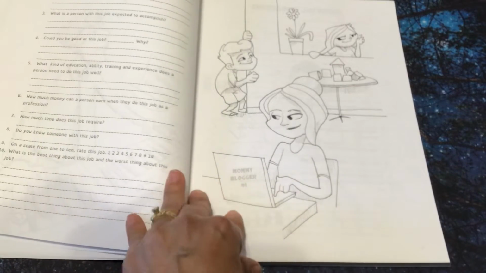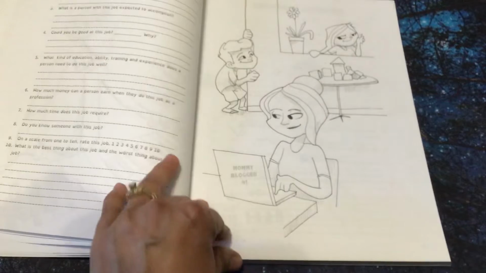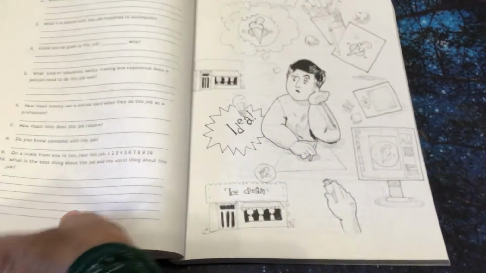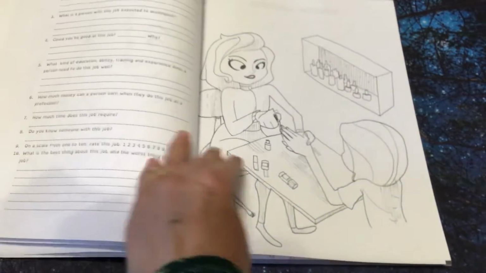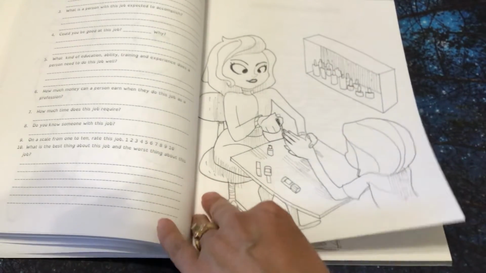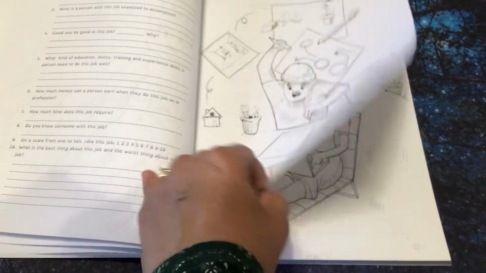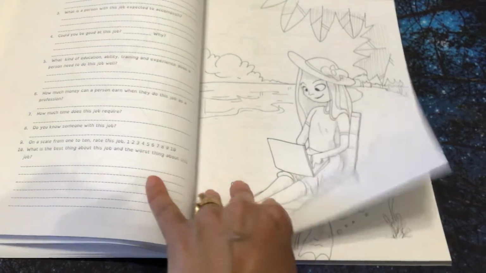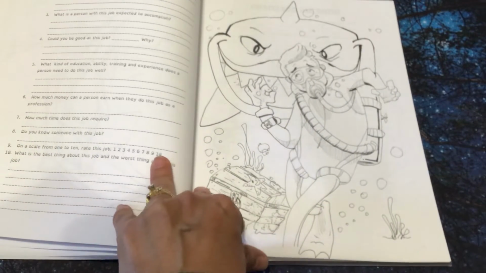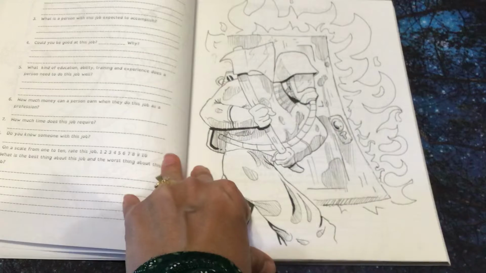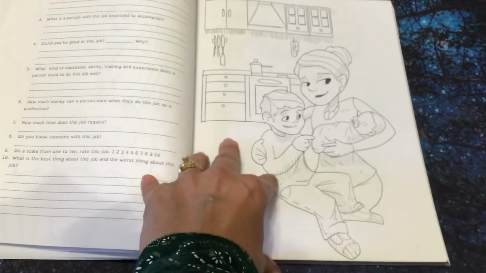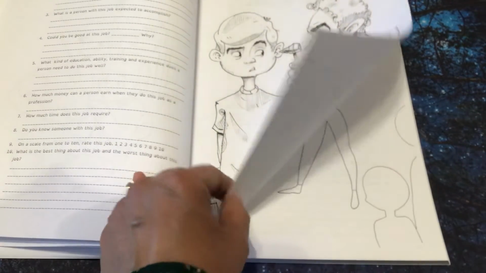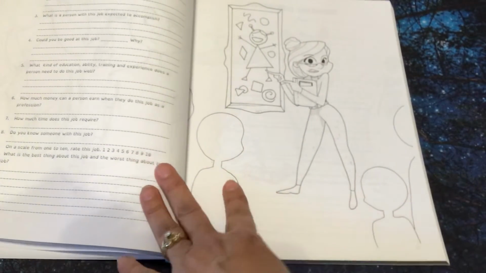It says Mommy Blogger #1. No coffee on that table. Speaking of coffee, mine's getting cold. I'm going to take a quick sip. Yep, I'm going to have to warm it up. Oh, my dog's barking outside. I don't know if you can hear that.